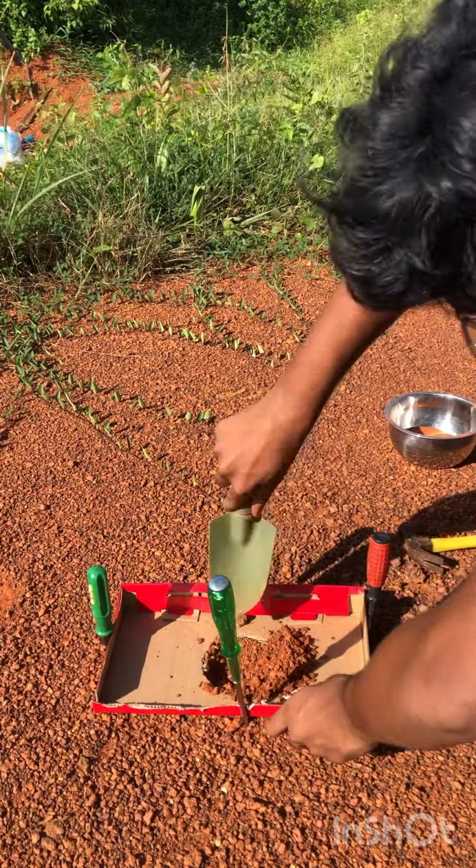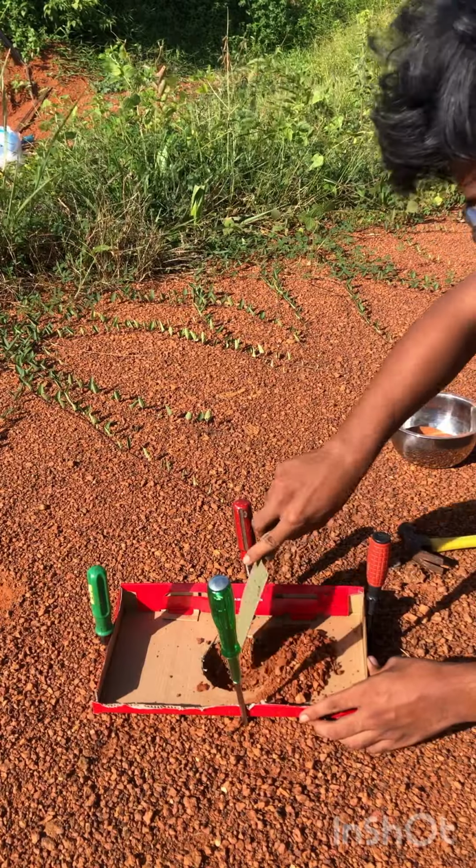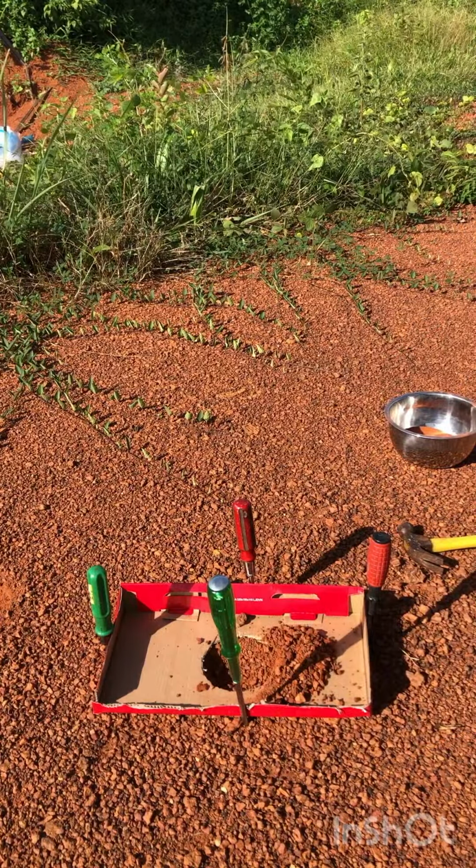And then use a scooper to scoop the soil sample and put it into the shoebox.